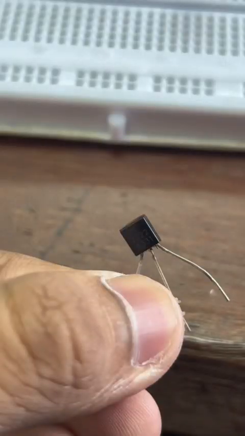Now I will explain about BJT materials. BJTs are commonly made from two semiconductor materials, silicon or Si, and germanium or Ge. Silicon is more widely used due to its greater thermal stability, higher operating temperature, and better electrical characteristics. Germanium has a lower threshold voltage but is more sensitive to temperature, making silicon the better choice for most applications.